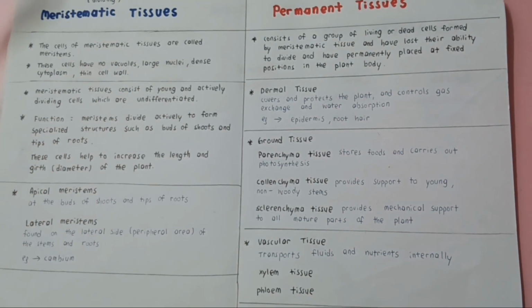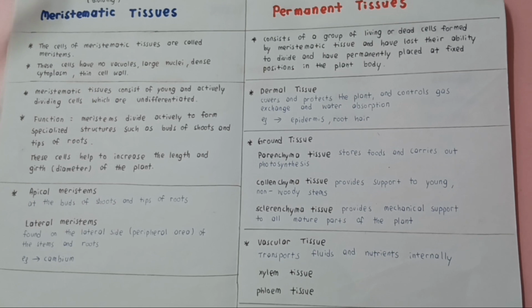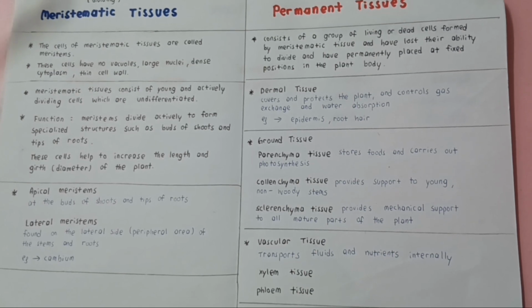The dermal tissue will cover and protect the plant and control gas exchange and water absorption. Because the dermal tissue covers the whole plant and forms the outermost layer of the plant, it can act as a barrier between the inside of the plant and the external environment to control the gas exchange and water absorption. Examples of dermal tissue are epidermis and root hair.